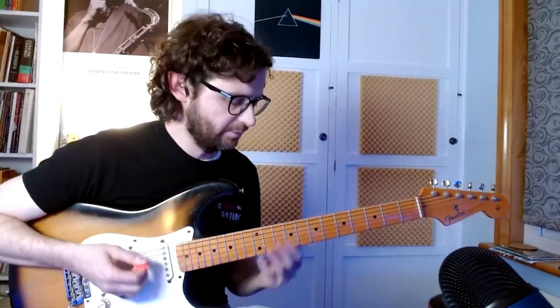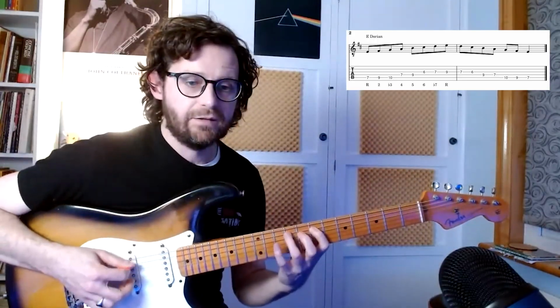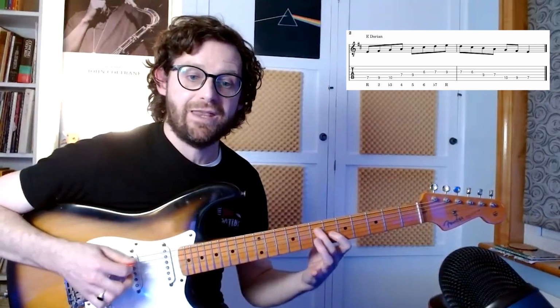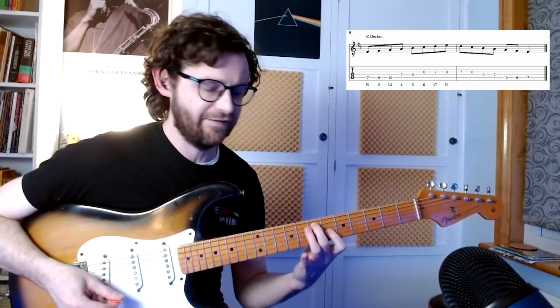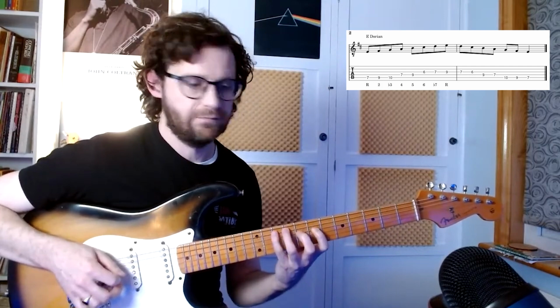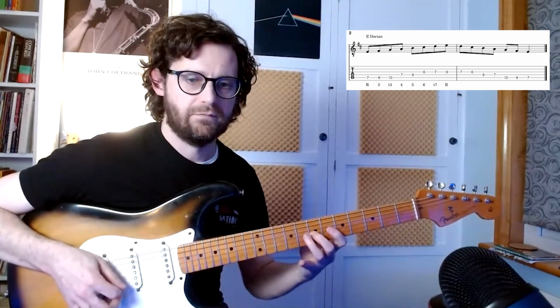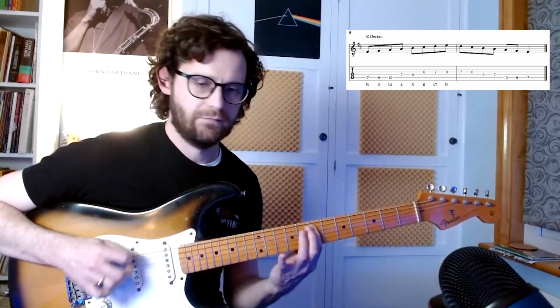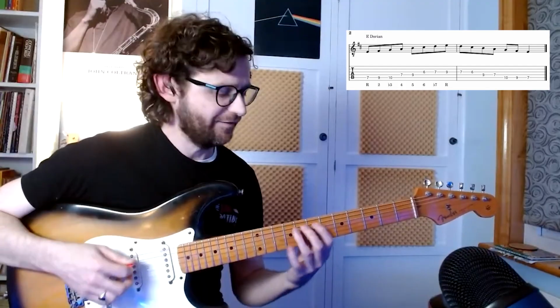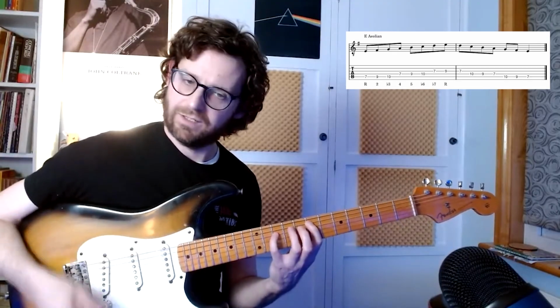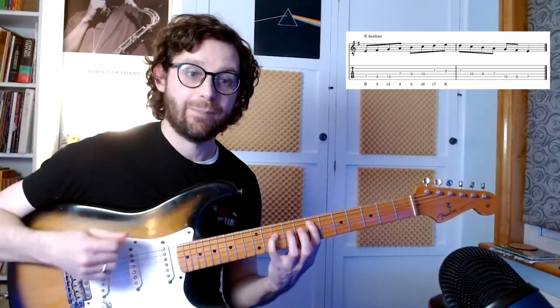Let's summarize those three minor modes. So we did Dorian, Aeolian, Phrygian, all from a root note of E. I'll play them one after the other. So Dorian is going to be with the major sixth there, okay, at fret 6. We're going to flatten our 6 into a flat 6, okay, to play Aeolian.